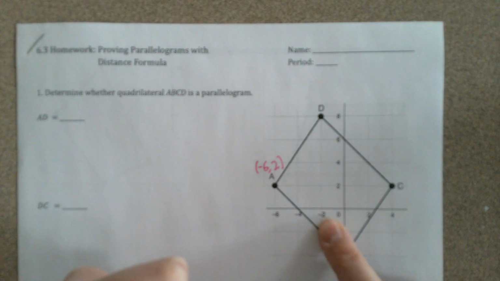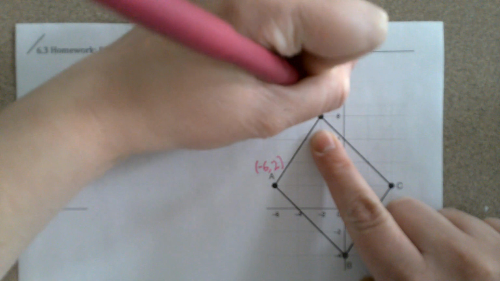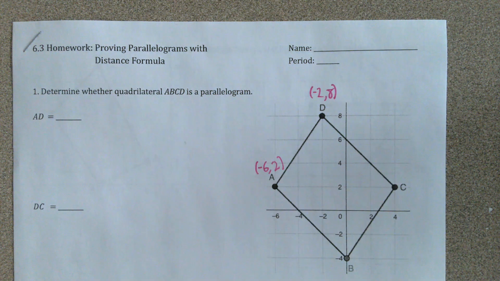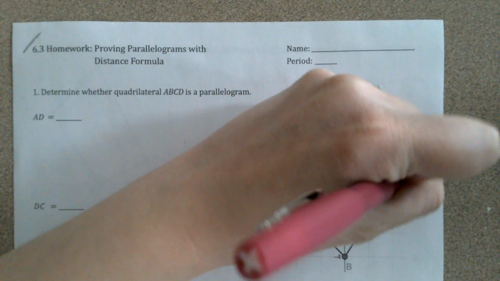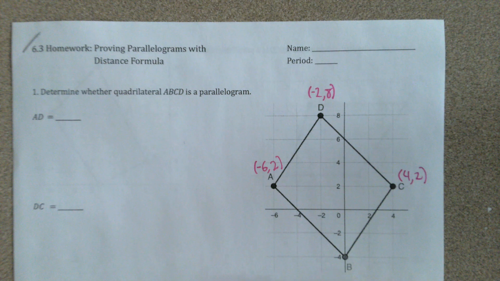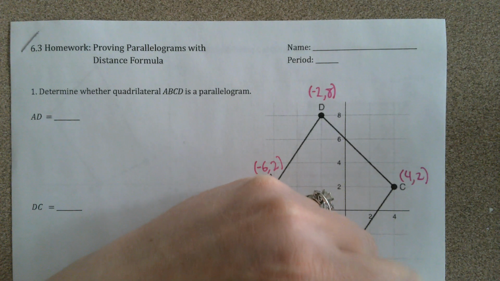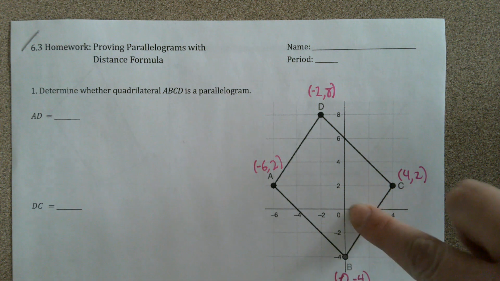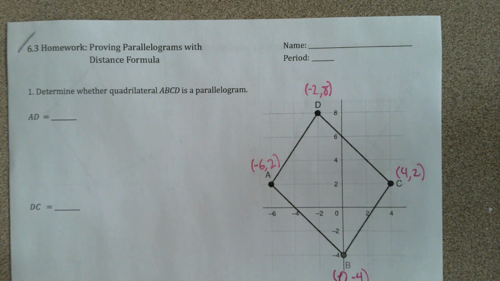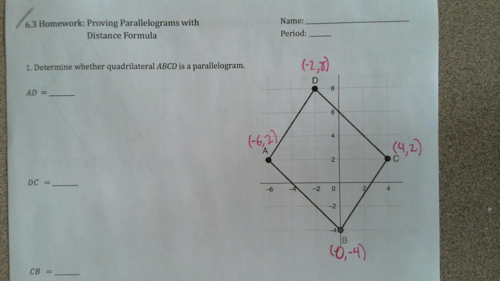D is -2, 8. C is 4, 2. And B is 0, -4. You got to be careful when it's on the axes. We didn't go anywhere on the x-axis, so 0, then we went down 4. So those are our 4 points.